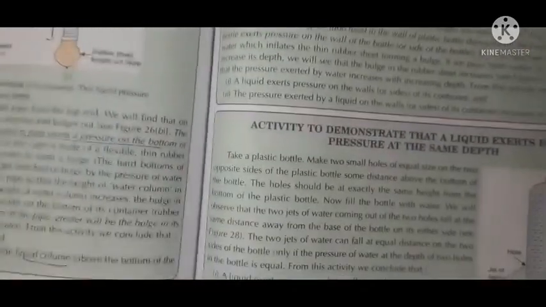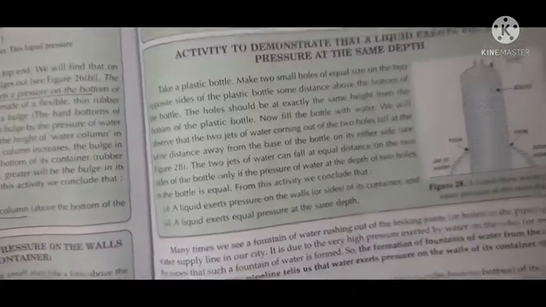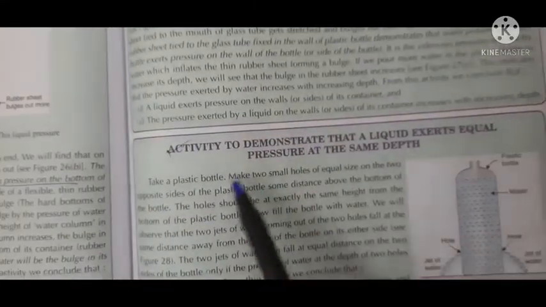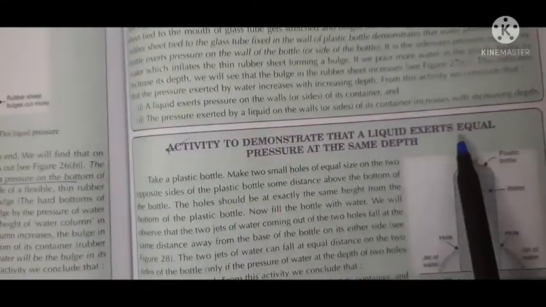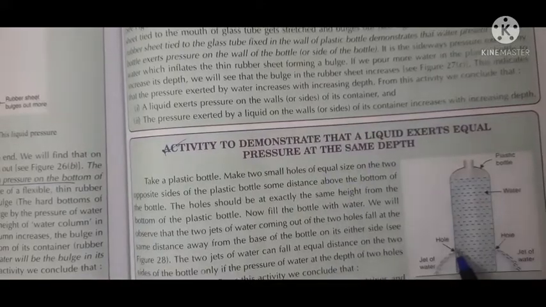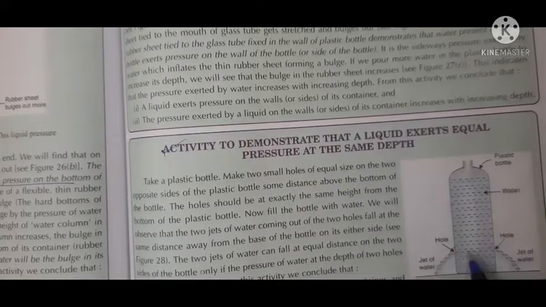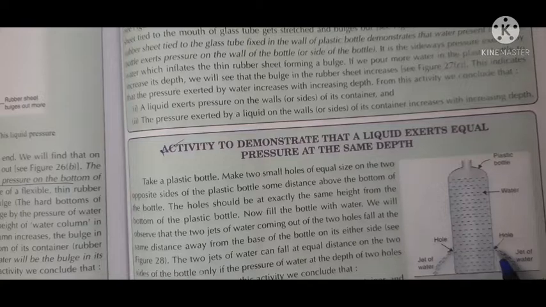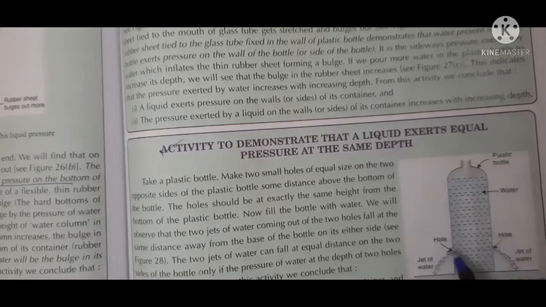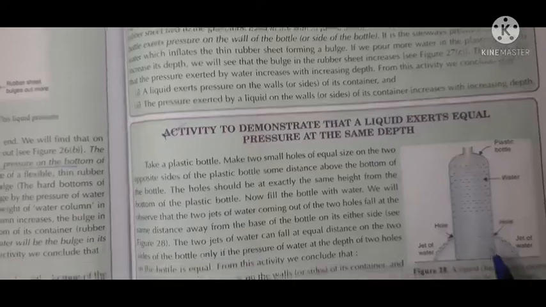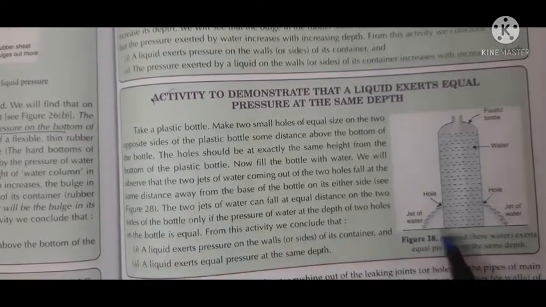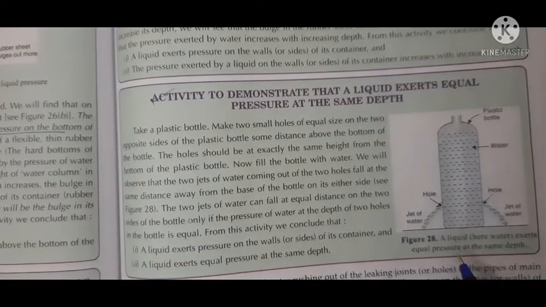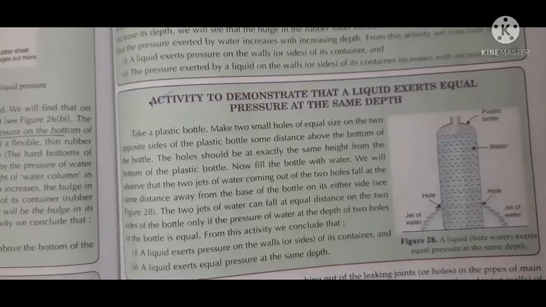So this activity we have already done. Now this activity, the third one: an activity to demonstrate that a liquid exerts equal pressure at the same depth. Now suppose this is the depth. It is the same, so on both the sides it will exert the same pressure, because here there is an opening and here also there is an opening. The water will come out from both the openings, and the distance covered by the water on both sides will be the same, which shows that the pressure is the same.